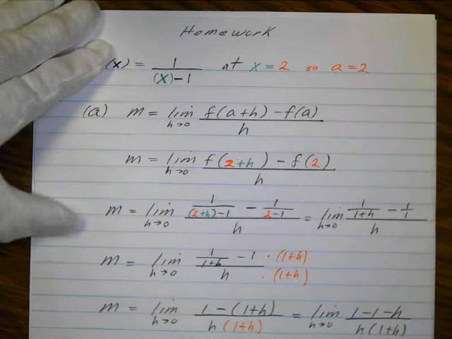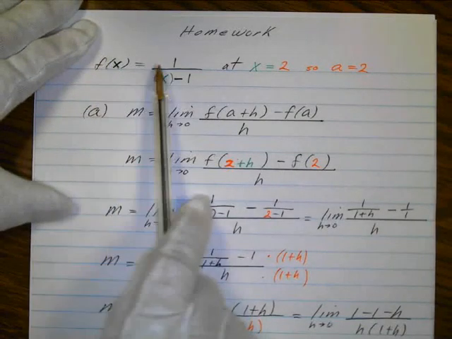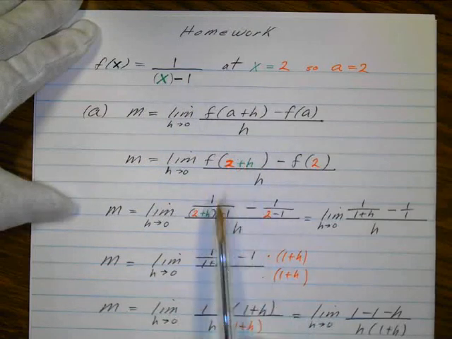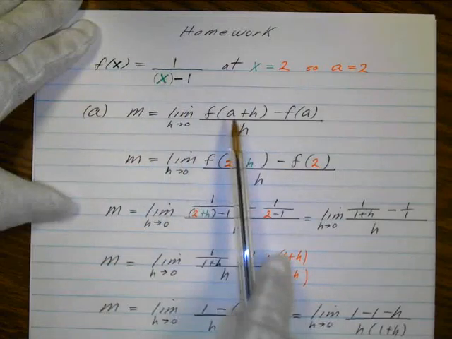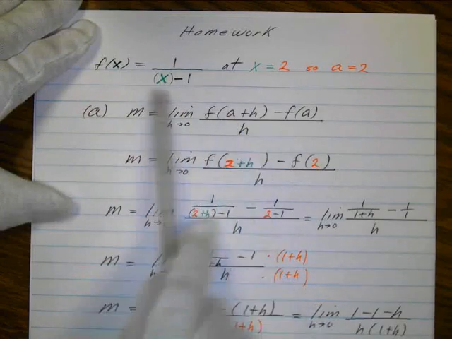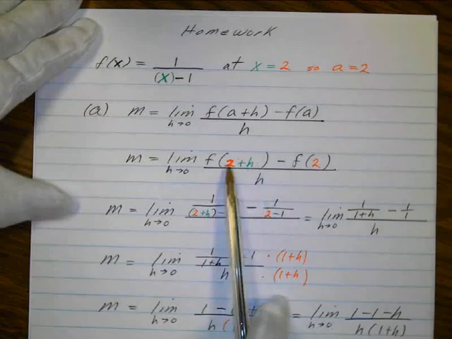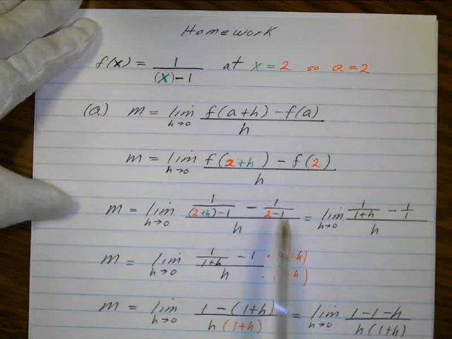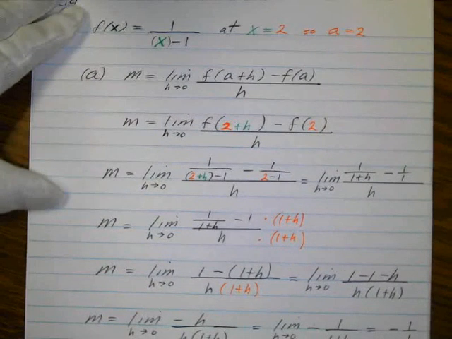Now here comes the tricky part. The f of x, this is 1 over x minus 1. So x is 2 plus h, so 1 over 2 plus h minus 1. 1 over x minus 1, X, in this case, is whatever is in here, so that's 2 plus h. So 1 over x minus 1, or something if you want to call it like that.